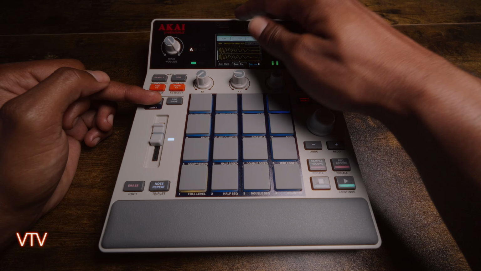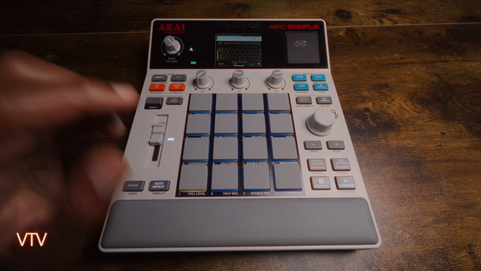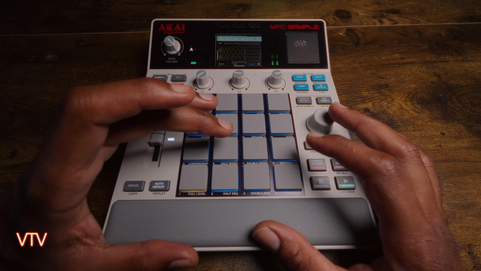So let's say we wanted to do 8th note triplets. Let's see what this sounds like.